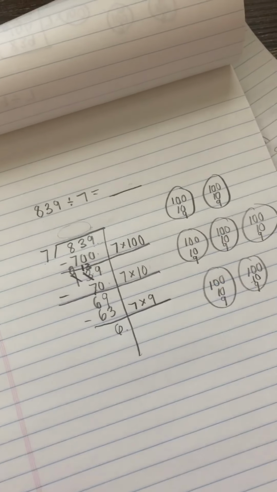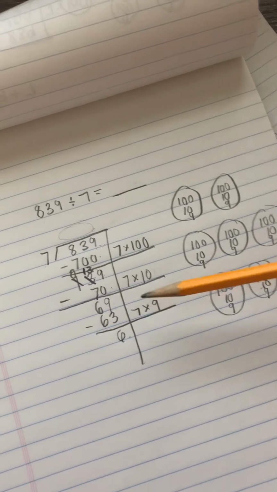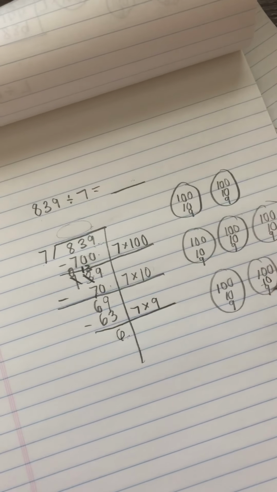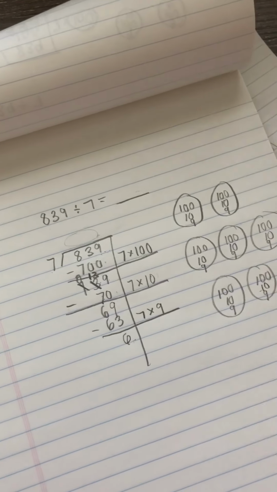So I have to divide 6. But the problem I have is that I have 7 equal groups, so if I try to divide this 6 into 7 equal groups, I won't have enough, which means that this 6 is my remainder.